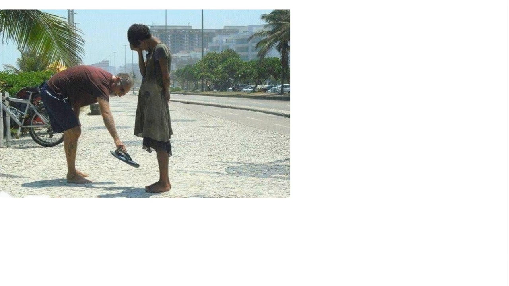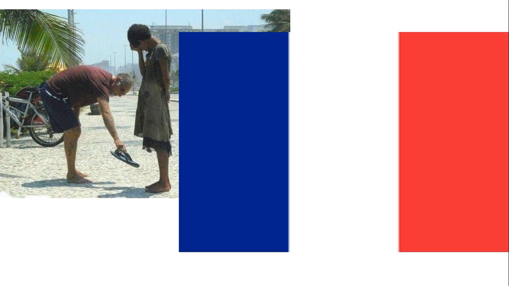Now the next thing would be this other image. Did it have any text? Did it have any pictures? What did you see? Just colors. This is the color of the France flag. And without anything else, this communicates a single idea for you to understand.